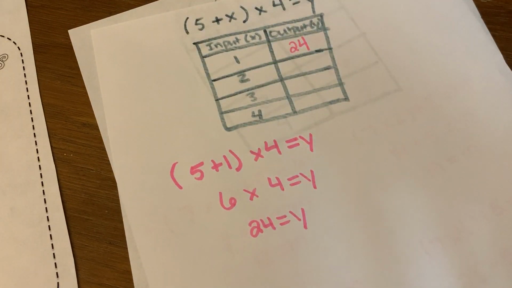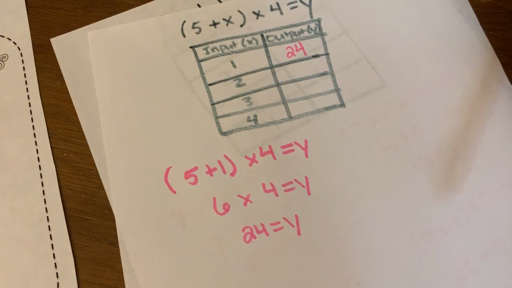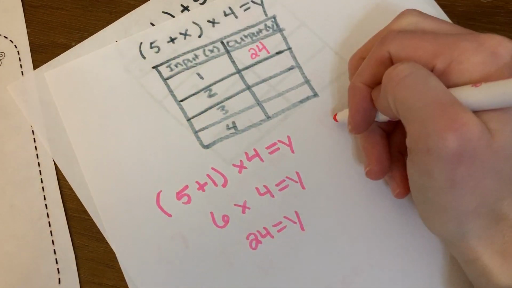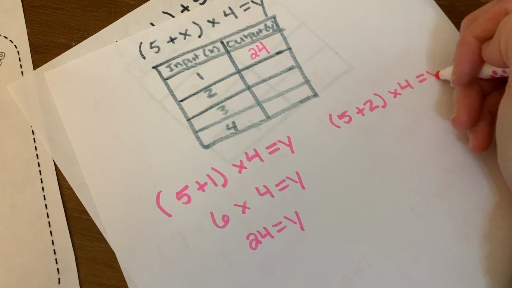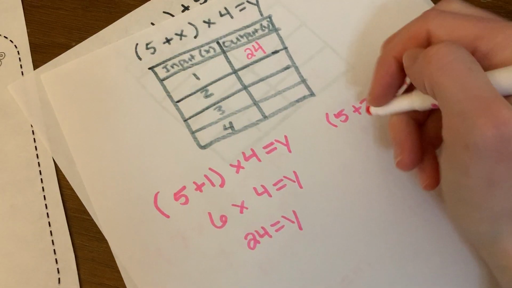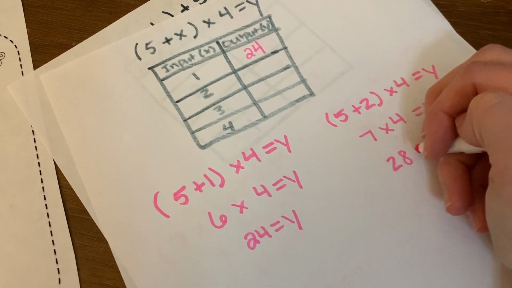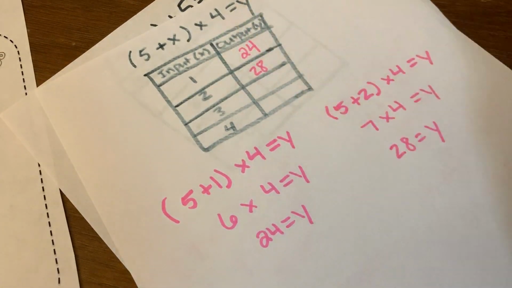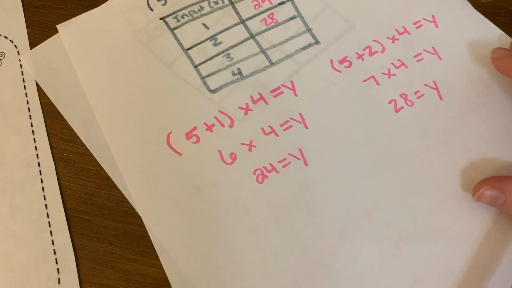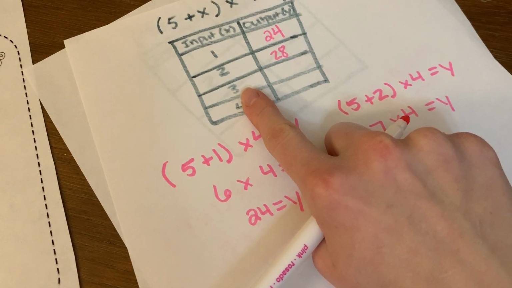All right, next we are going to solve this next row. So go ahead and solve input x equals 2 on your own. All right, so 5 plus 2 times 4 equals y. PEMDAS says parentheses first. 7 times 4 equals y. 28 equals y. All right. Go ahead and solve x equals 3 on your own.